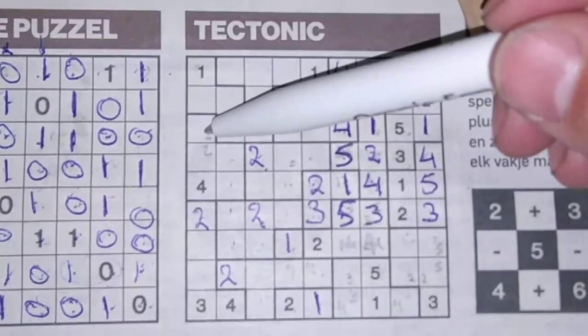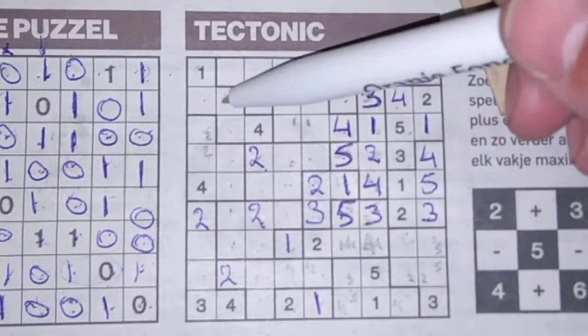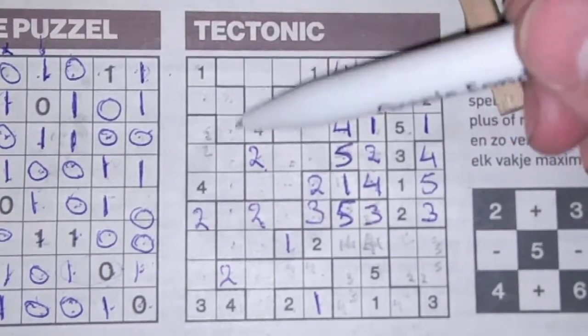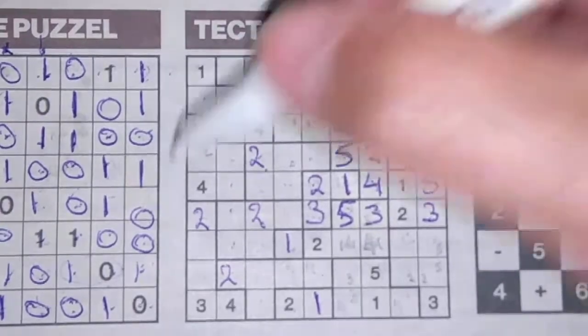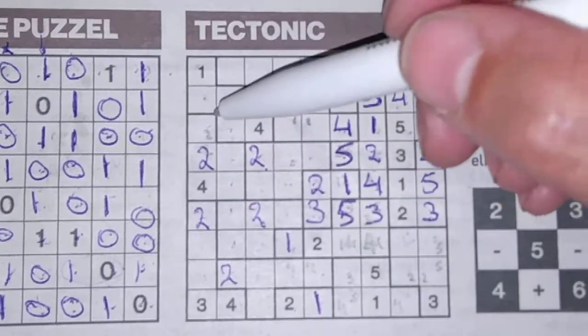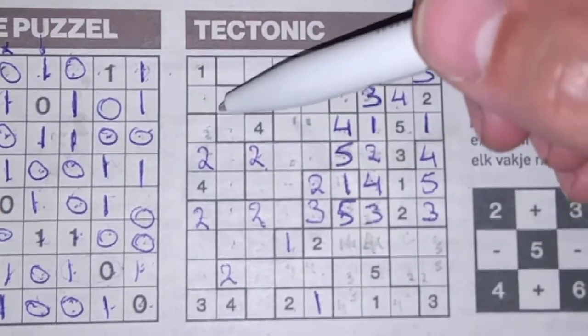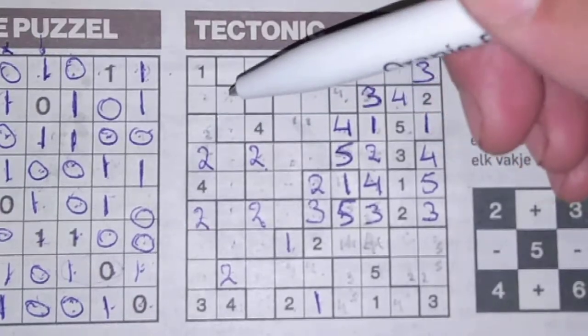And I cannot fill a 2 in this box because otherwise I cannot fill any 2 in those 3 boxes. So the 2 should be here. This box can also not be a 3, cannot be a 5, and cannot be a 2.